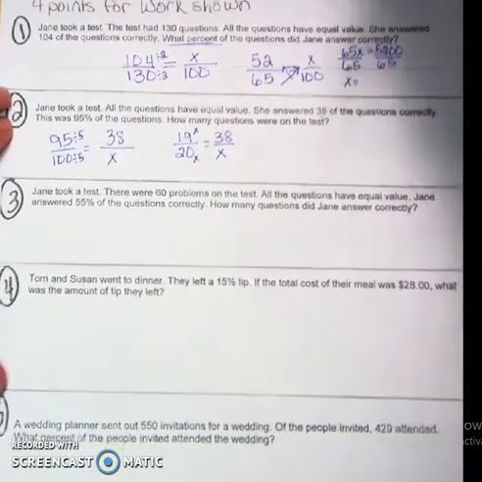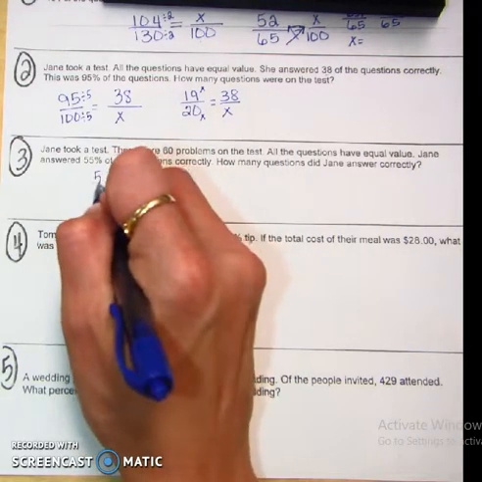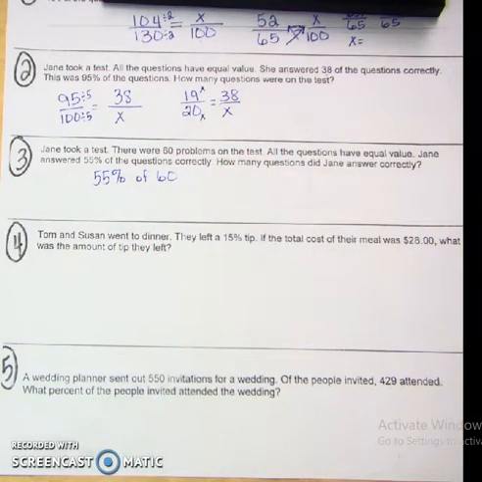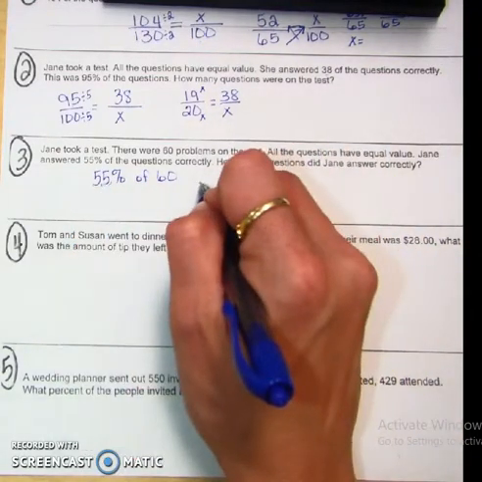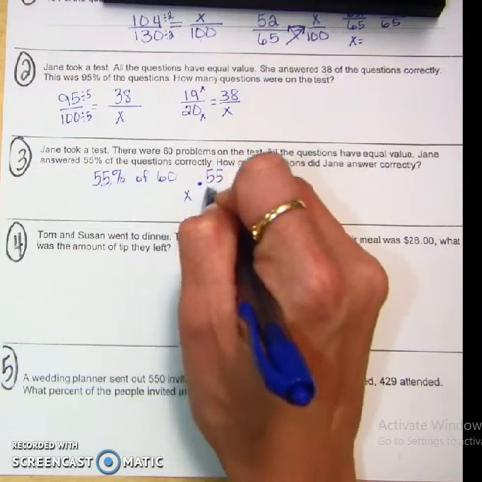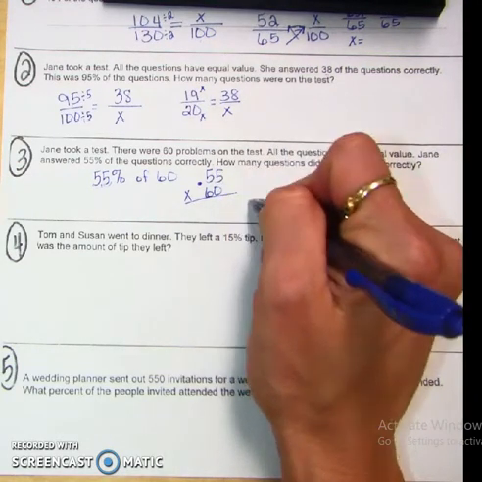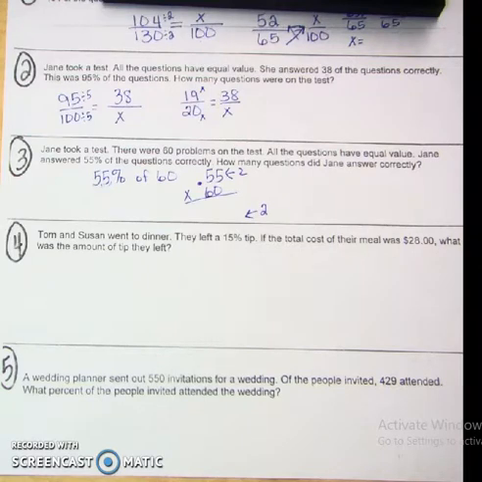Number 3, Jane took a test. There are 60 problems on the test. All of the questions have equal value. Jane answered 55% of the questions correctly. How many did she answer correctly? So we're wanting 55% of 60. So if we want the percent, we just change the percent to a decimal and multiply. So if we change this to a decimal, it would be 0.55 times 60. That'll be my answer. I don't add or anything. Don't forget, after you get it, you need 2 numbers to the right of the decimal point, because your problem has 2 numbers to the right of the decimal point.